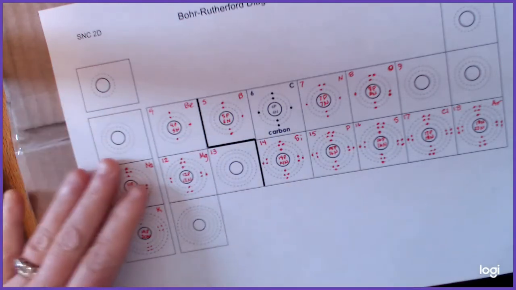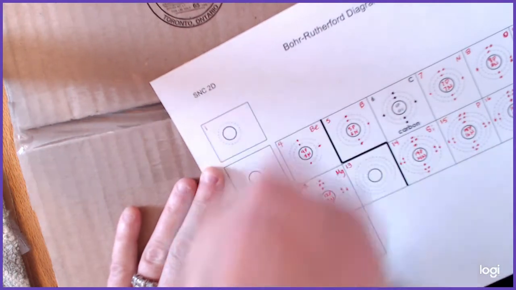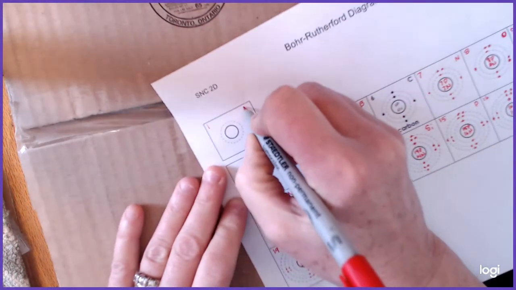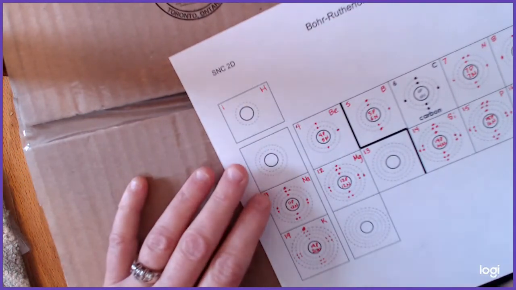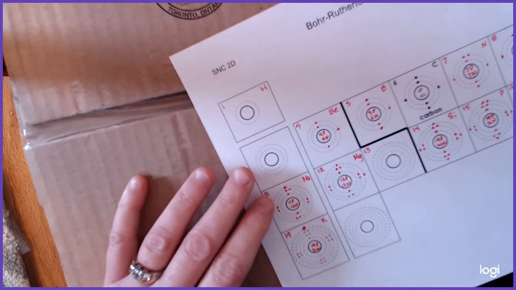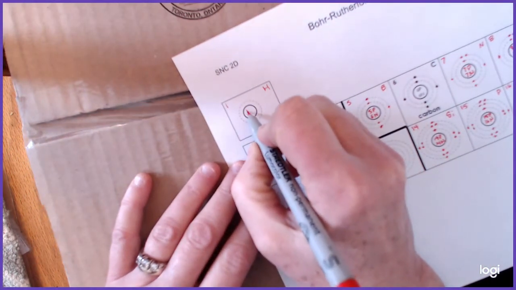For our first element, we're going to have hydrogen. Hydrogen is atomic number 1, and its symbol is just plain old H. I know it's a little bit tough to see because of the lighting. Anyway, in the center of the atom, we have 1 proton.